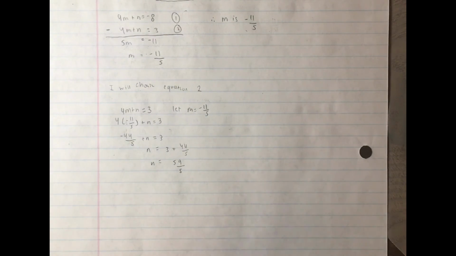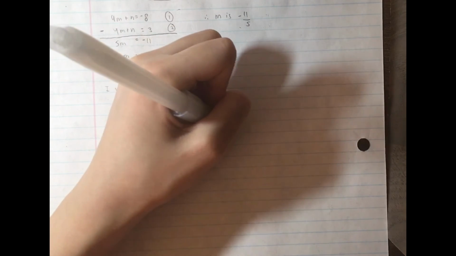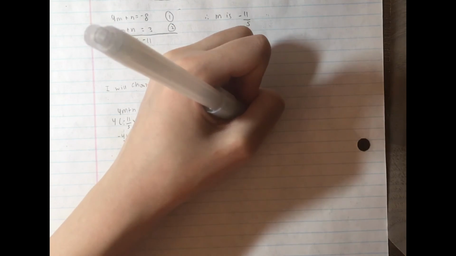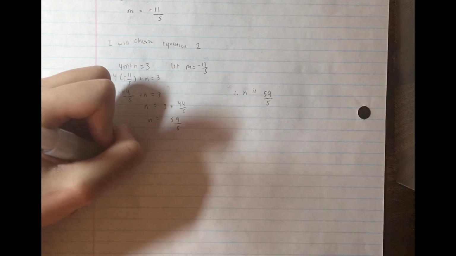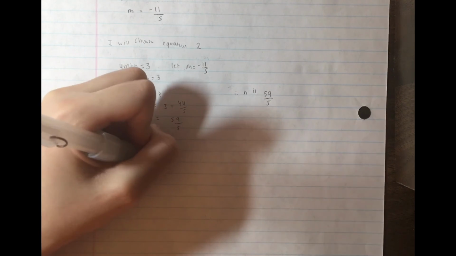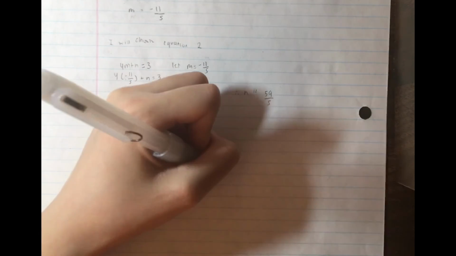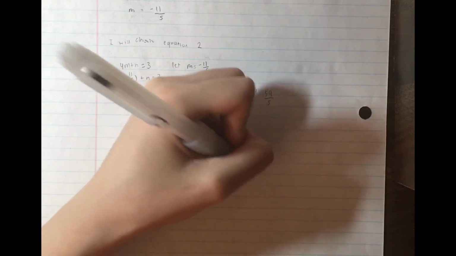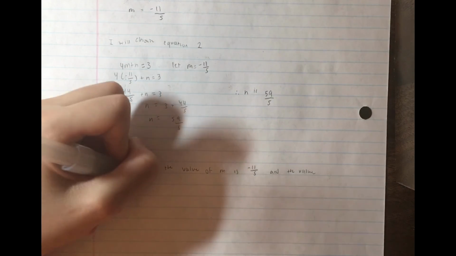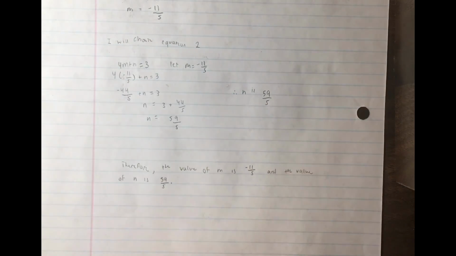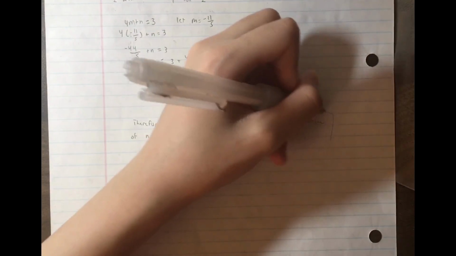So now we know the value of the other unknown, n, and it is 59 over 5. To recap, I used the remainder theorem with the remainder and what the polynomial is being divided by, given in the question, and then elimination to determine the values of m and n. So therefore, my final answer is that the value of m is negative 11 over 5, and the value of n is 59 over 5. And I'll box my final answer.